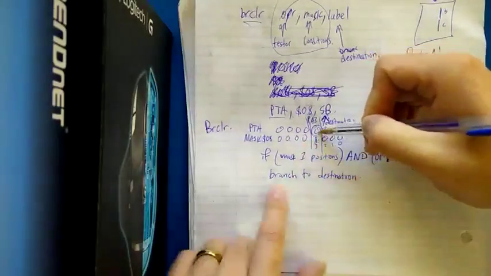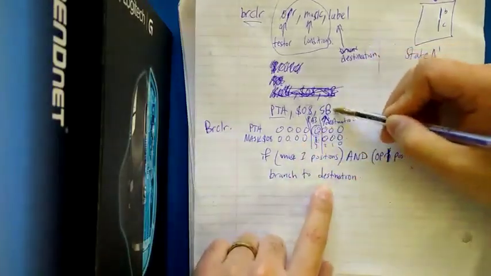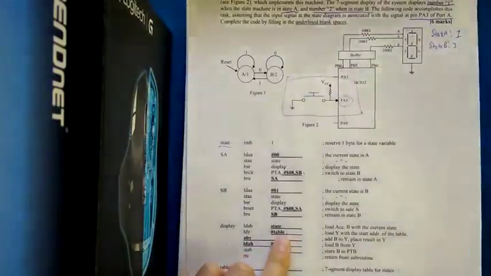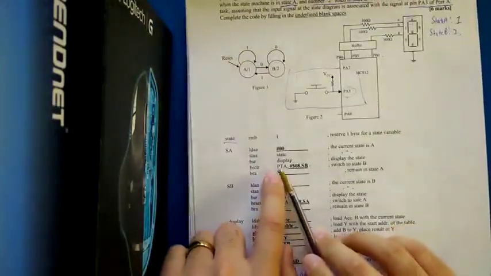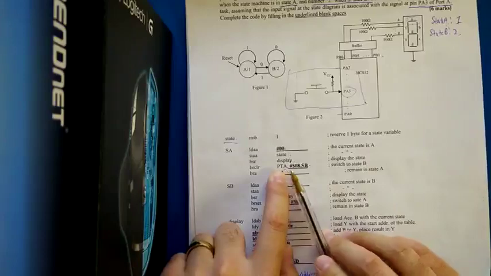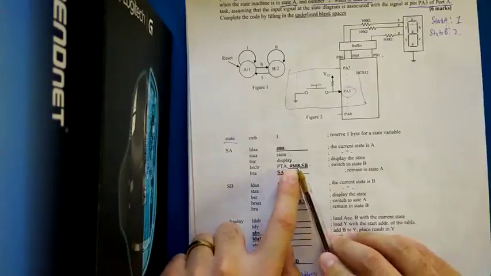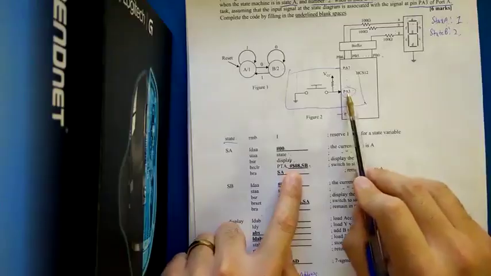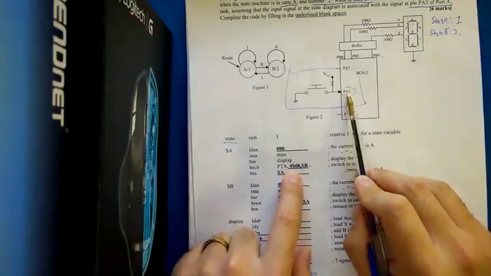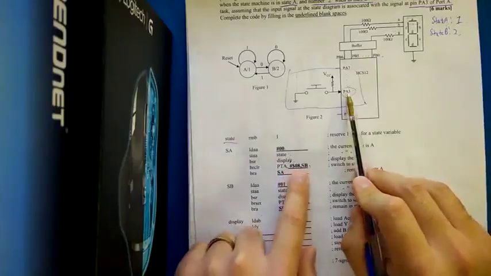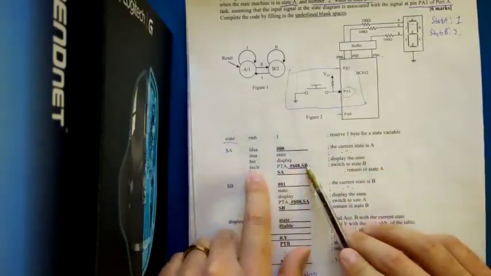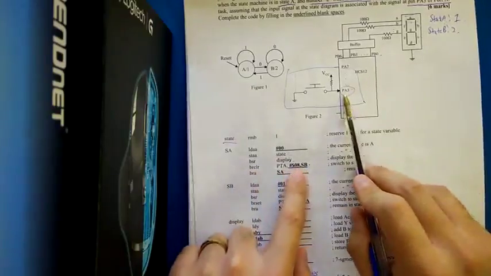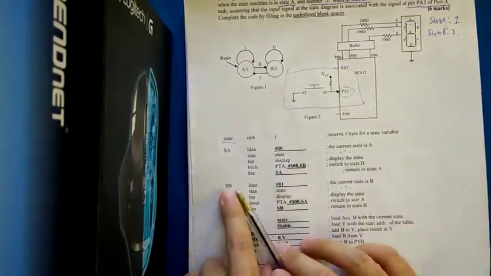So now if it's 0, we branch to the destination. We go to B. So that's what it's doing here. PTA is the thing being tested. We put the mask, which is 0 and 8, which is 0, 0, 0, 0, 1, 0, 0, 0, and that is pretty much the PA position. It's testing if PA is 0 or 1. So if it's 0, great, then we go, and it's BR clear. If it's 0, we're going to go to SB now, which is here.